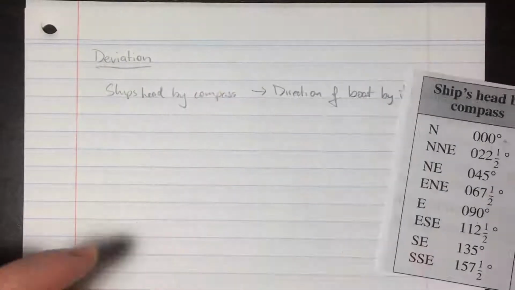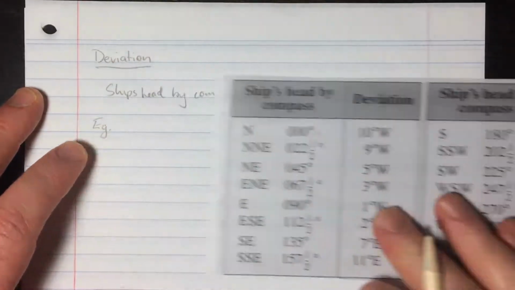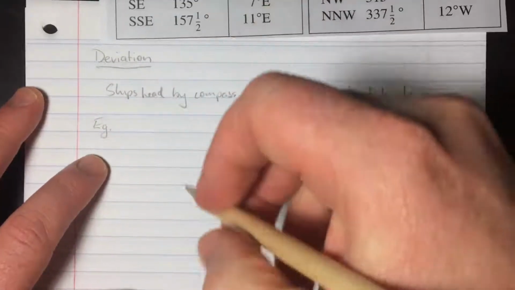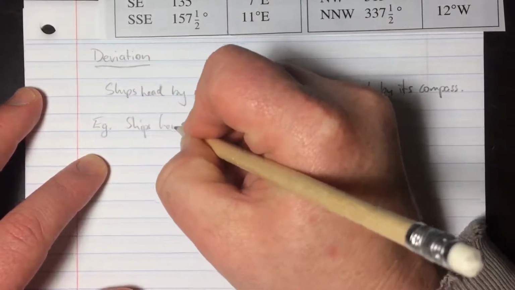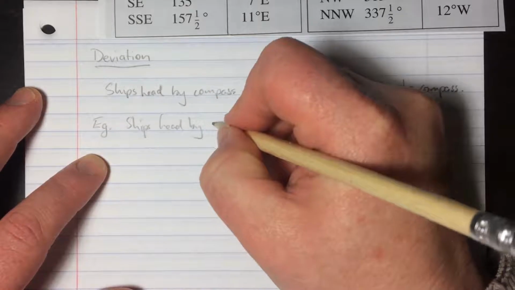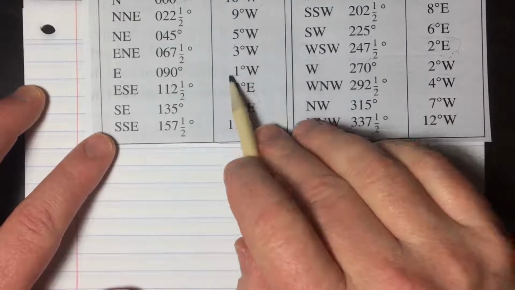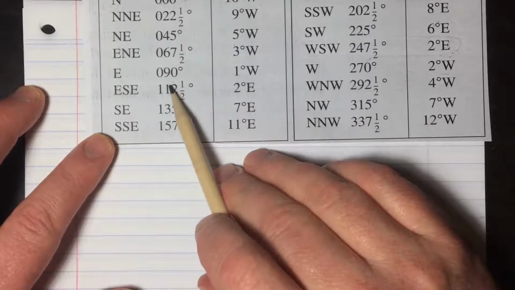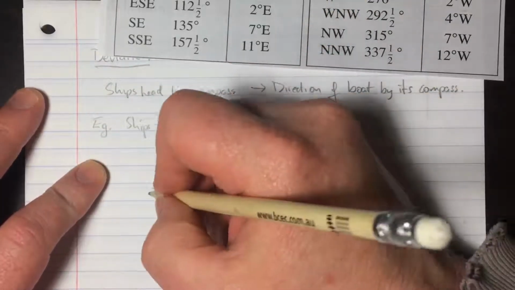So if we're traveling in a direction that's due east, then the compass is actually 1 degree west of where it should be.